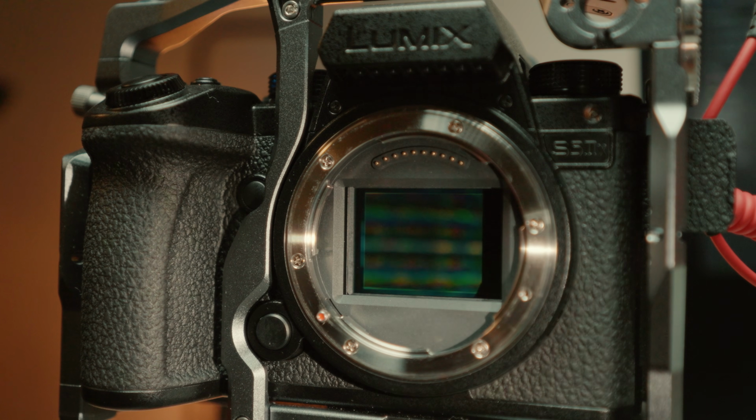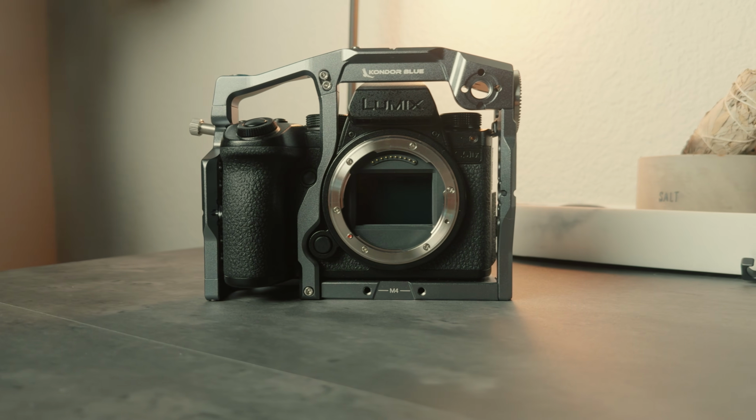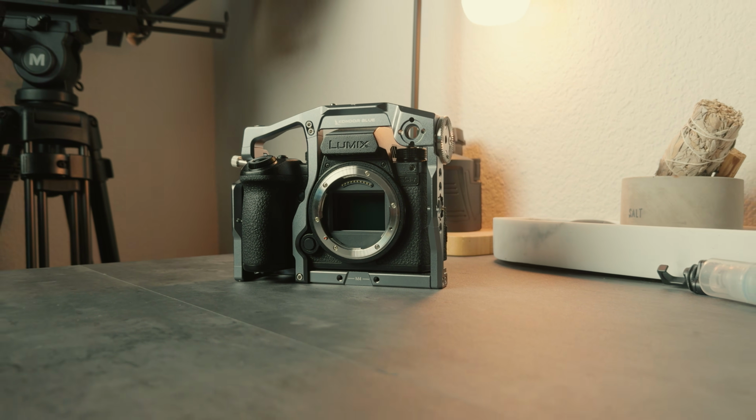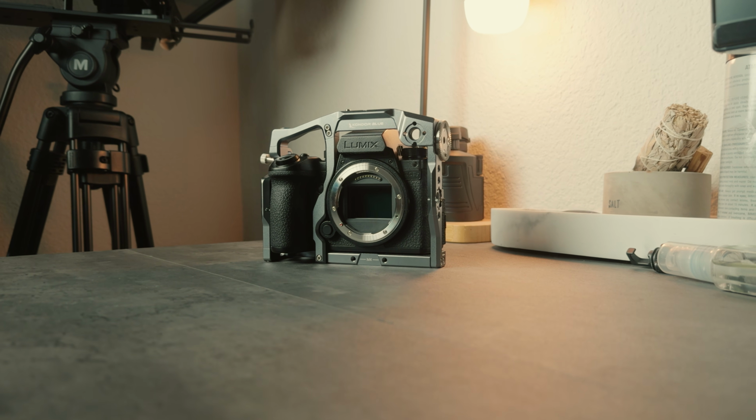So it is a Lumix S5 Mark IIX. This camera has a capability to film in ways other cameras don't have yet. Lumix is known to have really good video features, and my all-time favorite, which I use often with the S5 Mark IIX, is the open gate capability.